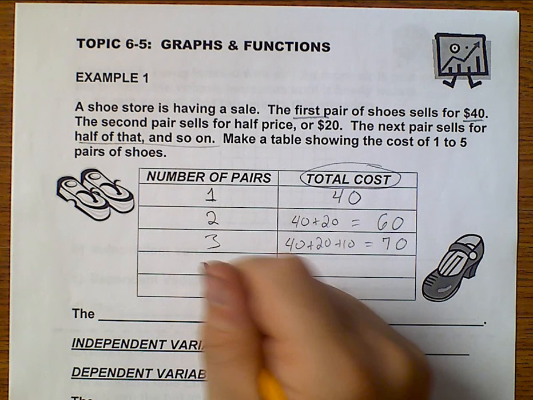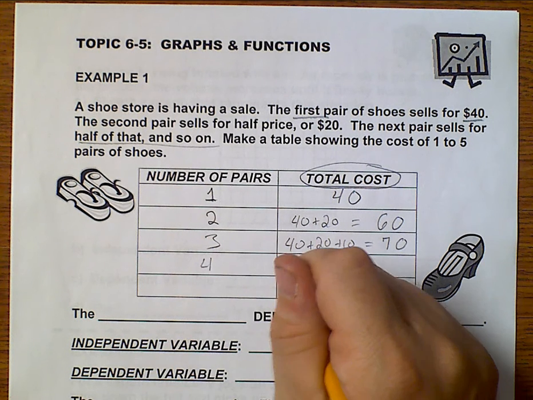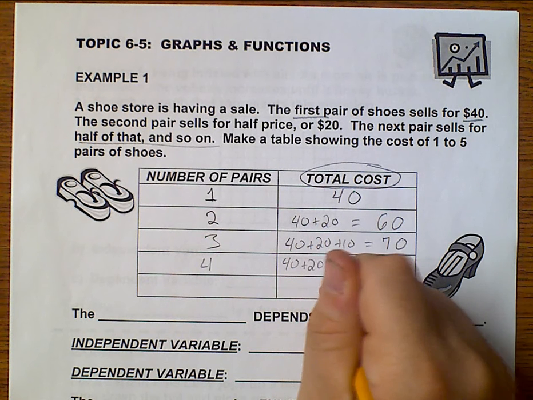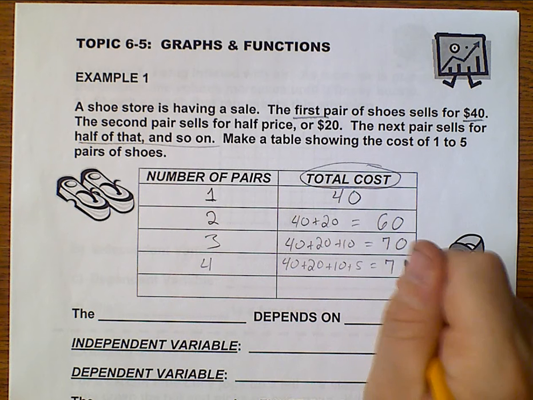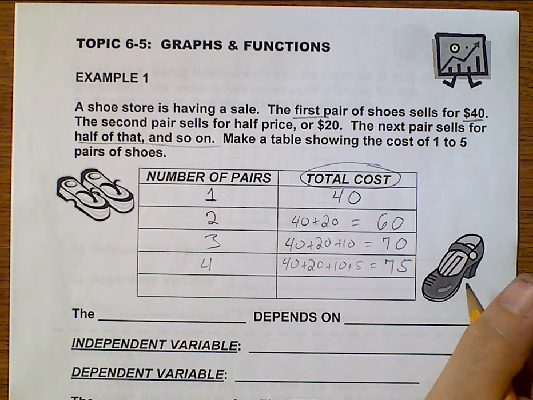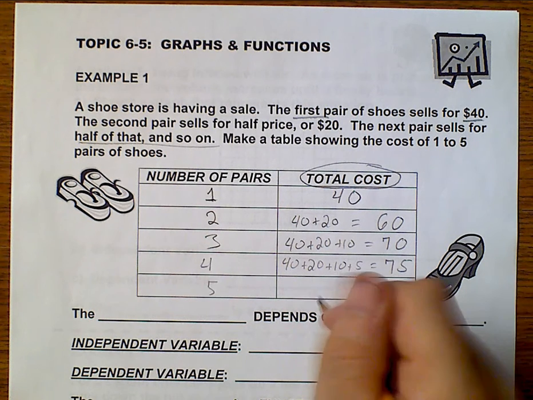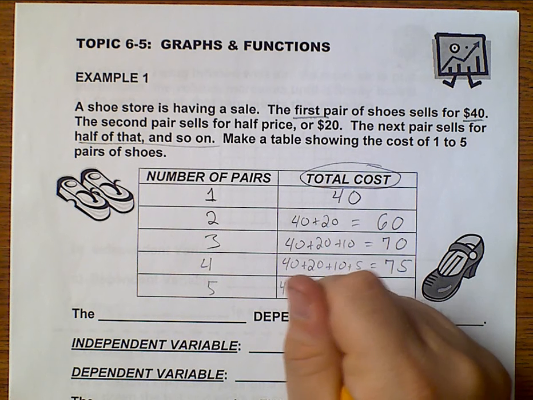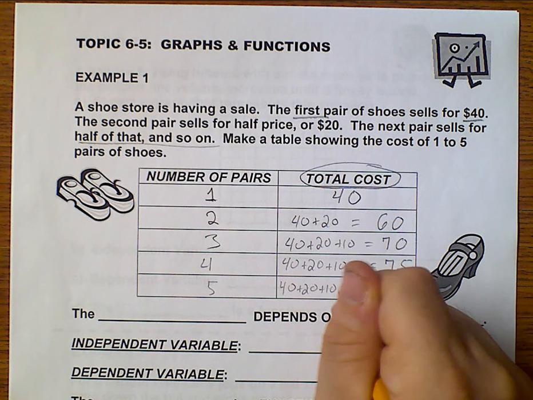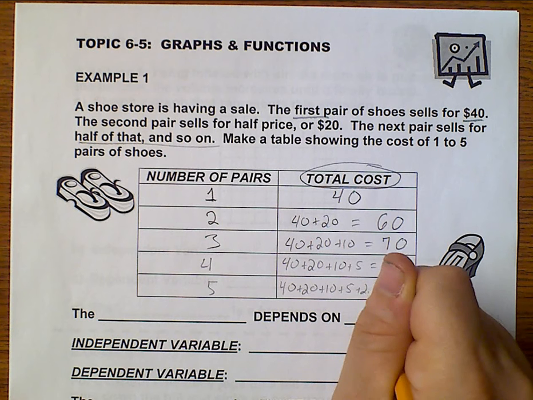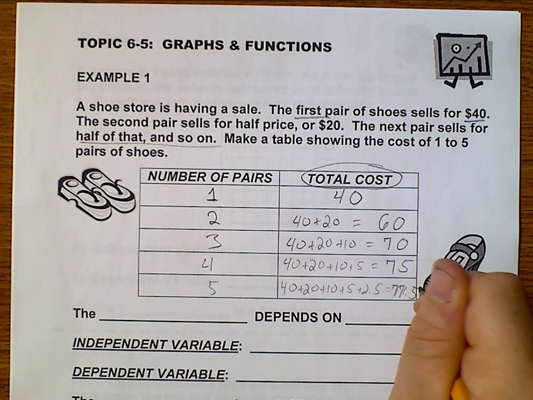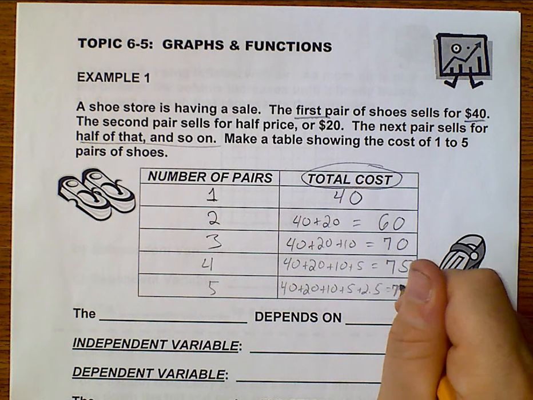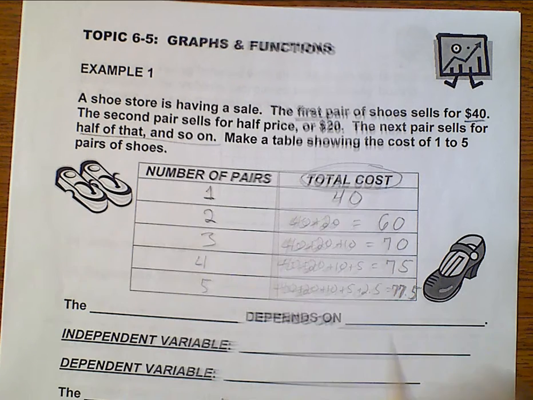So the fourth pair would be 40 plus 20 plus 10 plus 5 makes 75. And the fifth pair would be 40 plus 20 plus 10 plus 5 plus 2.5 is 77.5. Started to run out of room there.